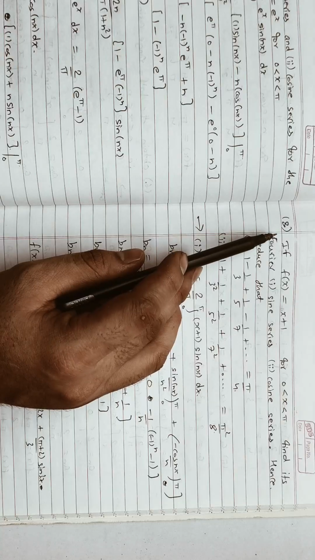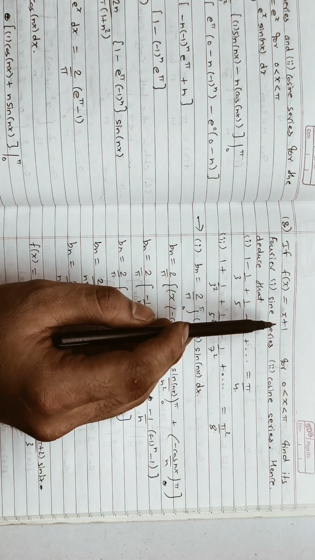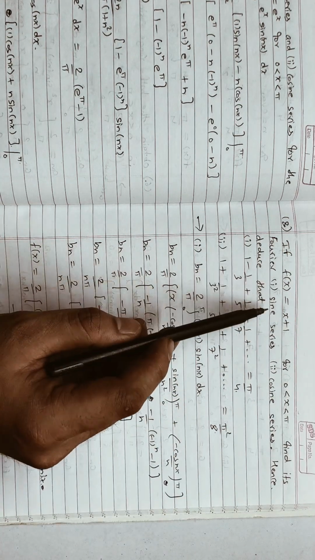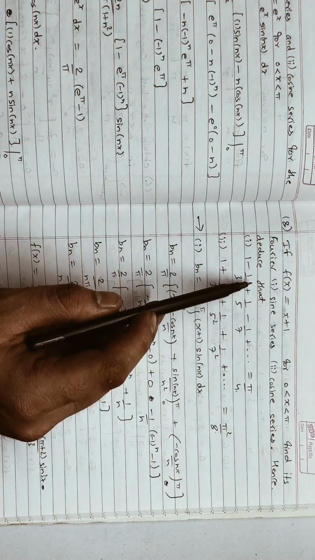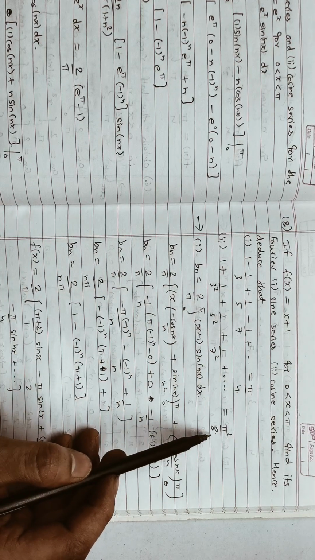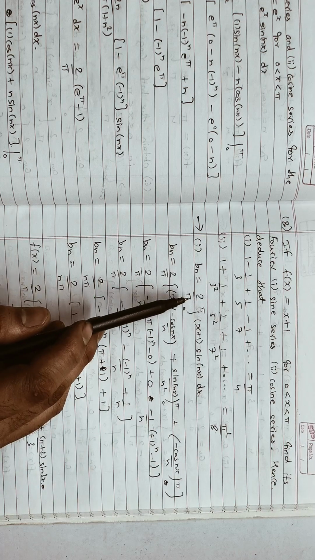Okay. Problem number 8. If f of x is equal to x plus 1 in the interval 0 to pi, find its Fourier sine series and cosine series, hence deduce that this thing is equal to pi and this thing is equal to pi square by 8. So first we will find the sine series.